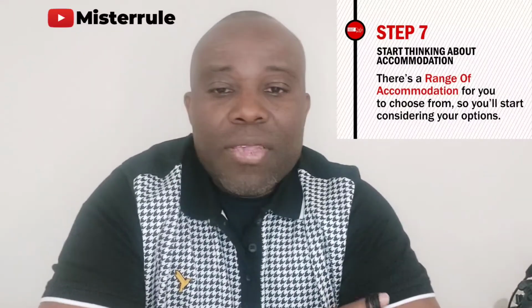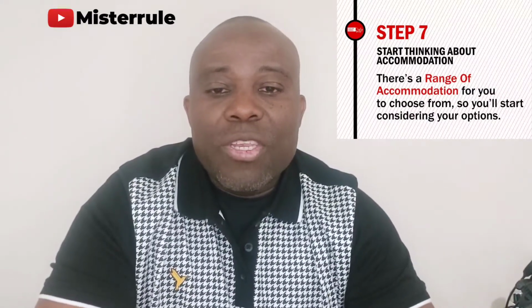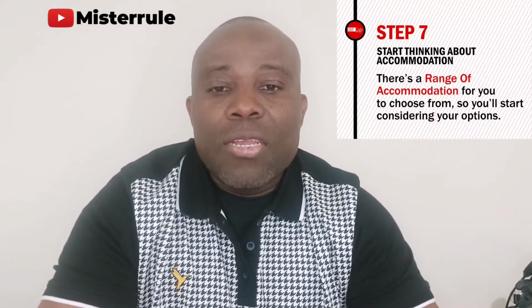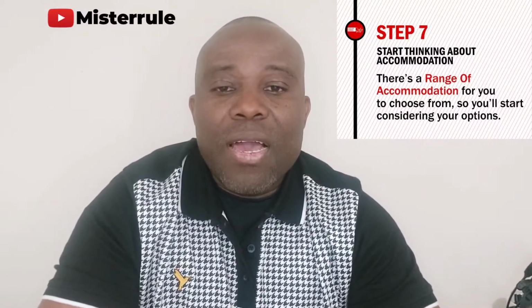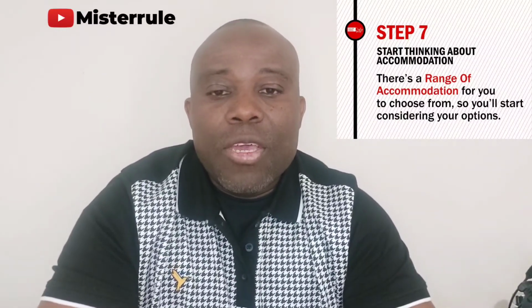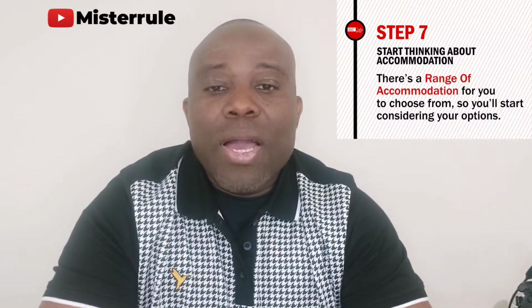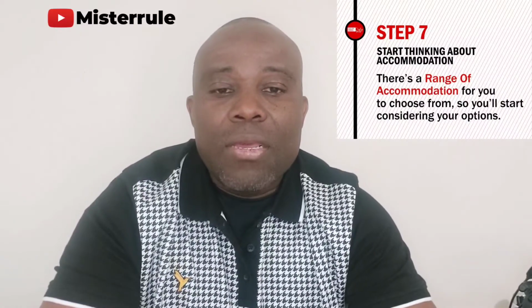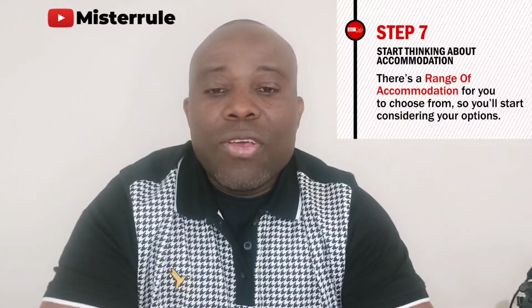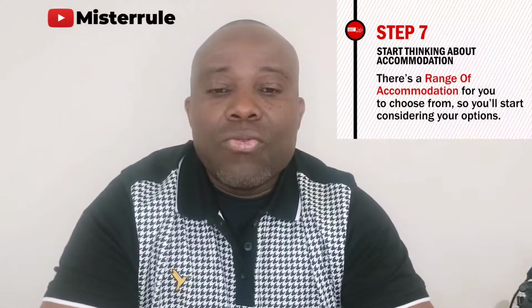The next step, which is step 7, is for you to start thinking about accommodation. If you have been issued a visa, then you have to contact the university. The universities have teams that are responsible for this. You have to contact them. If you want a hostel accommodation, the university can provide that for you. But if you also want to rent privately outside the university's hostel, the team can also link you up with a private agent who can help you with private accommodation.